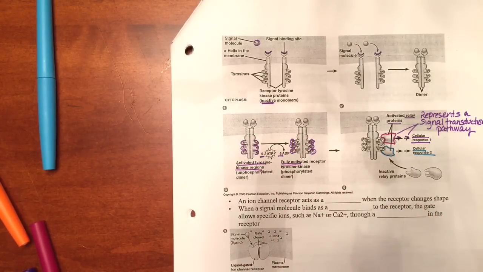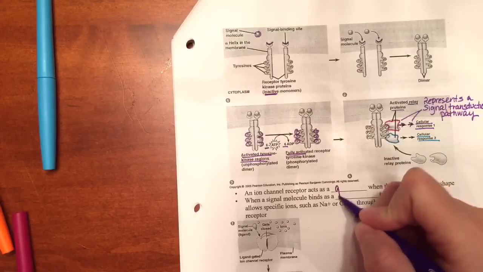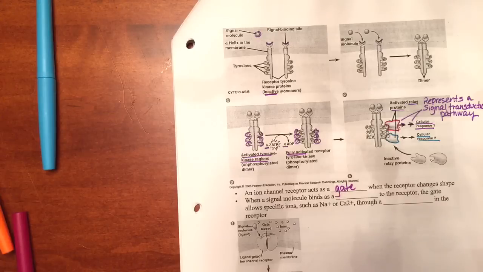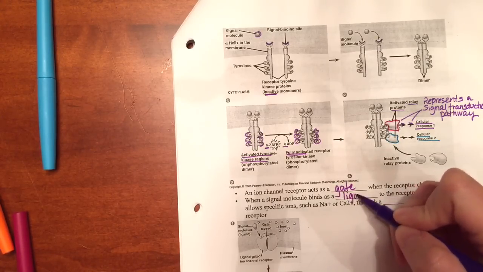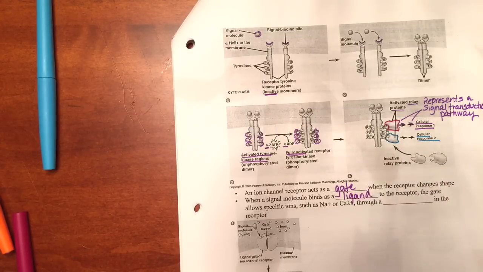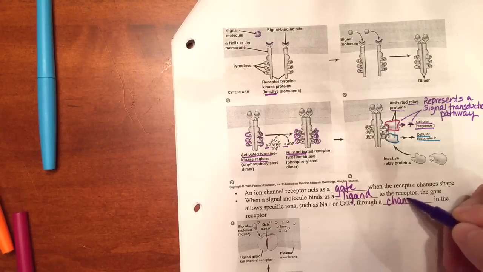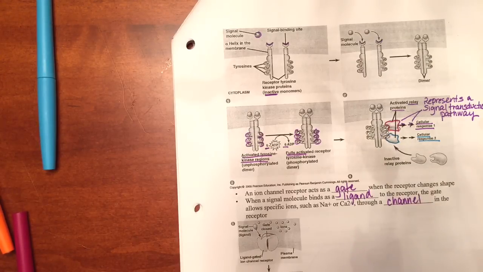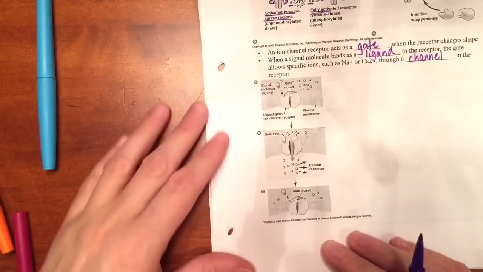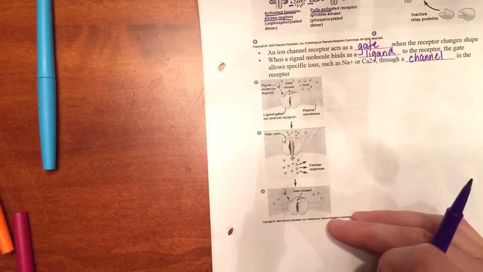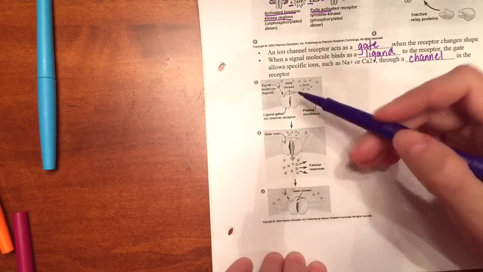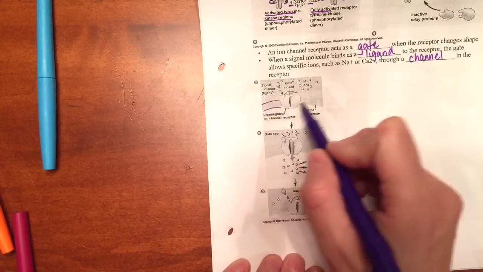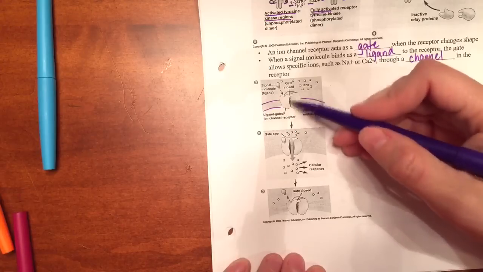And then lastly, we have our ion channel receptor that acts as a gate when the receptor changes shape. When a signal molecule binds as a ligand, the gate allows specific ions such as sodium or calcium ions through a channel in the receptor. And so let's look at this picture here, and this will be the last picture we'll do for the day. So here again is your plasma membrane right here, and here is your gate.